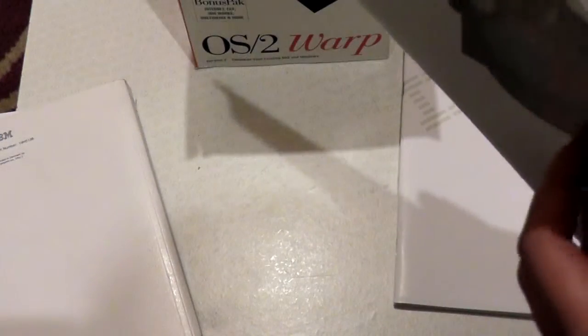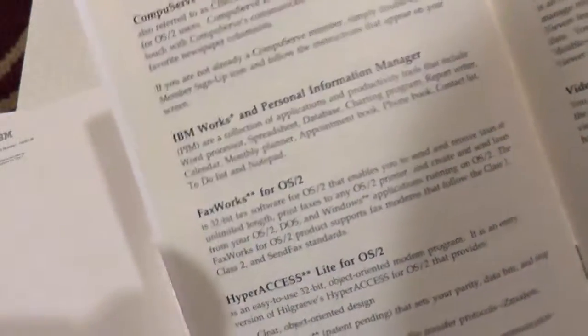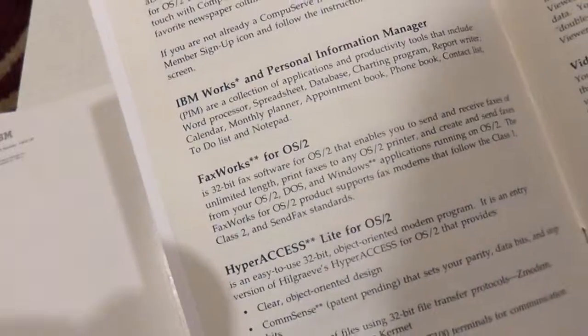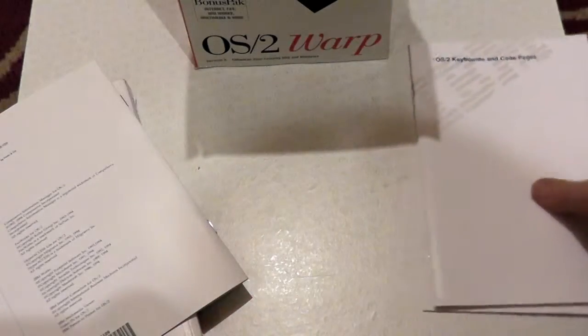What's this? BonusPak. Oh, this is just installation instructions for the IBM BonusPak. Does it actually tell you what's in there? There's a lot of blank pages. No, it's just installation stuff. Oh, though, it tells you what's in here. IBM Works. This is like Microsoft Works, pretty much. Where's the asterisks? I wanna know what the asterisks say. The following terms. Oh, right, it's just like copyright gubbins. Over there.